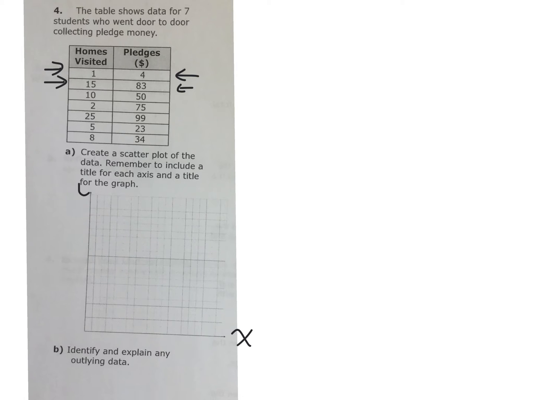So where would we put number of houses, on the x-axis or the y-axis? Good. The pledges is dependent. The amount of money you earn that you collect depends on the number of houses visited. Okay, so we need to pick a scale for houses visited. We're not putting these numbers on the x-axis. We're picking a scale. What do you guys want to count by?